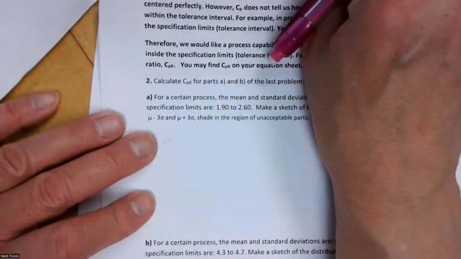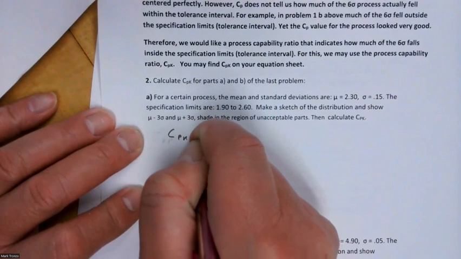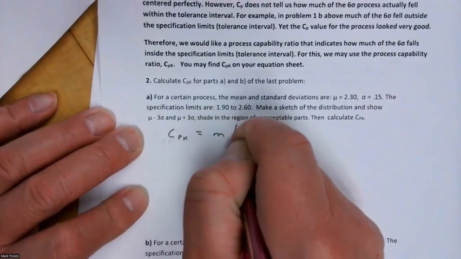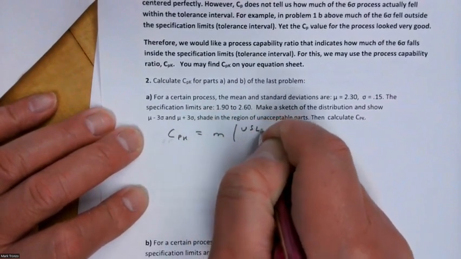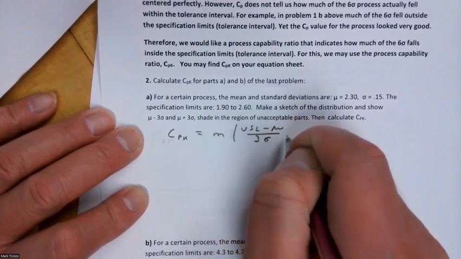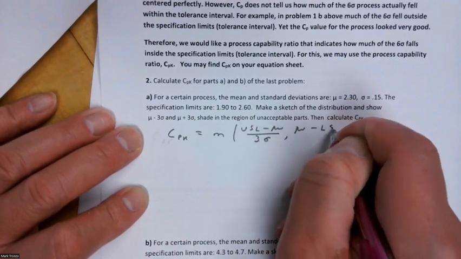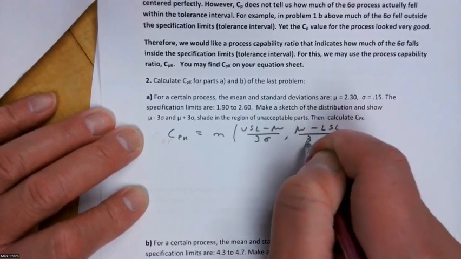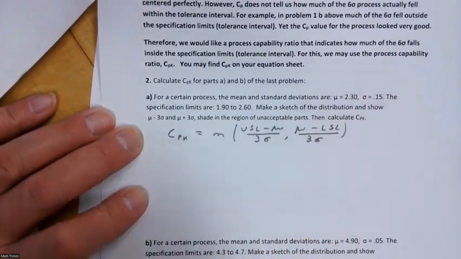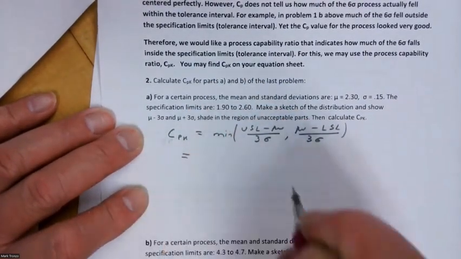Like the equation sheet said, let me write that down. CPK is equal to the minimum of USL minus the mean divided by 3 sigma, and mu minus the lower specification limit divided by 3 sigma. And we want the minimum of these two.